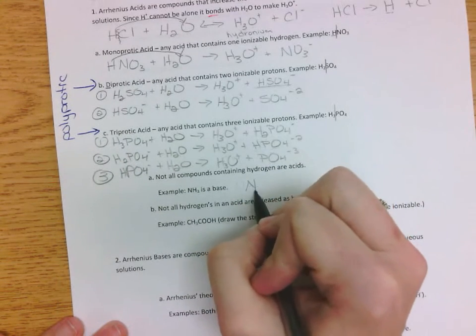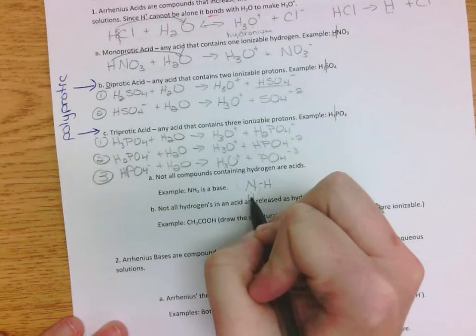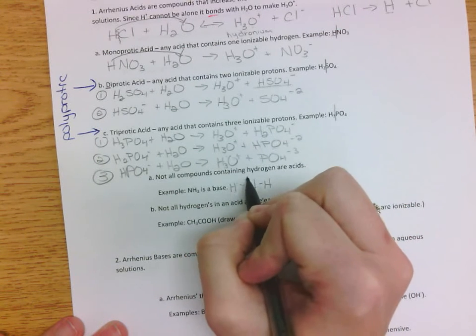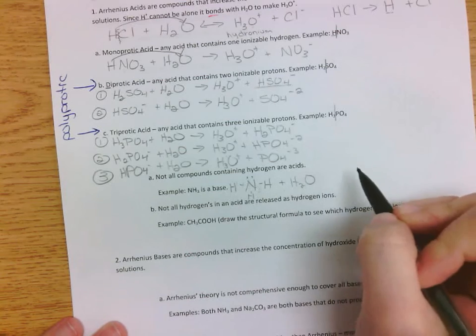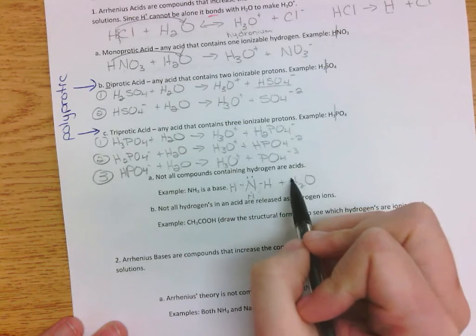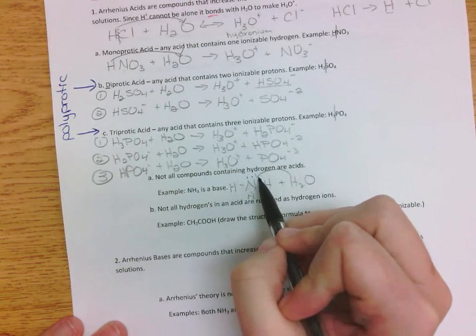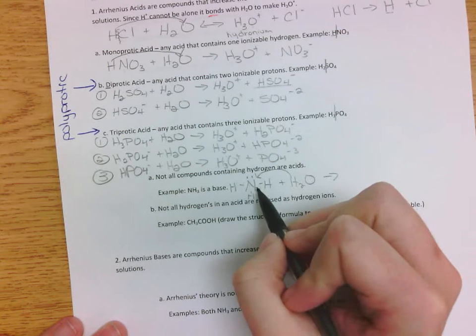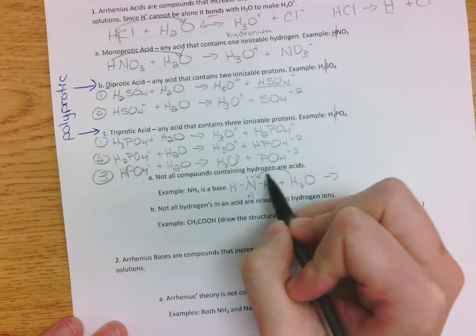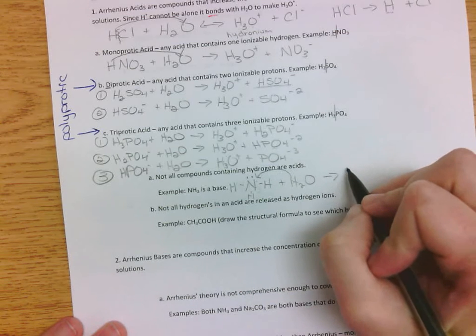I'm going to draw a Lewis structure so you can kind of see what's really going on. The hydrogen in a water molecule is actually more attracted to these electrons in nitrogen than it is to the oxygen. So NH3 is actually pulling hydrogen away from water instead of adding to it.